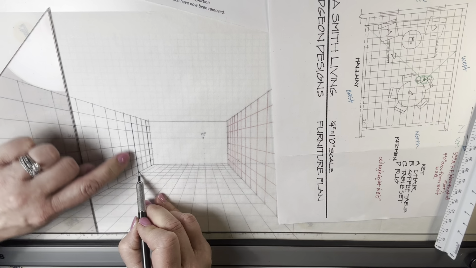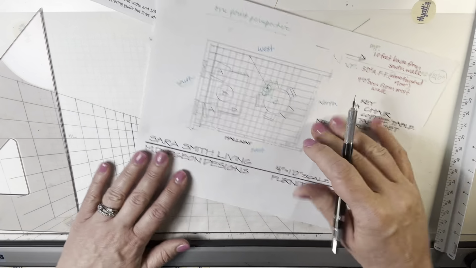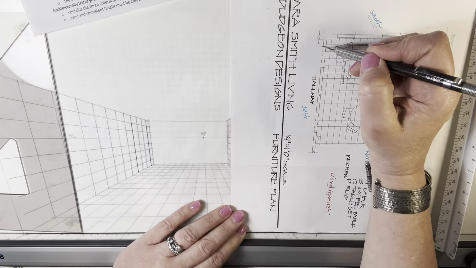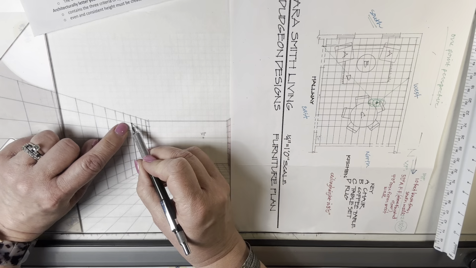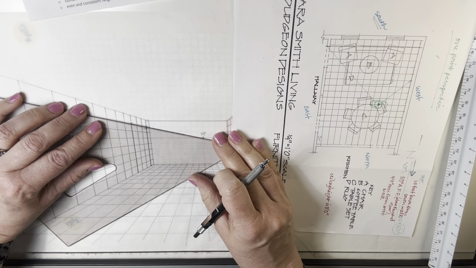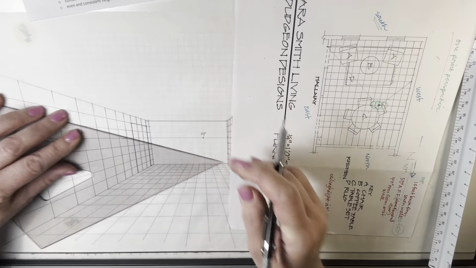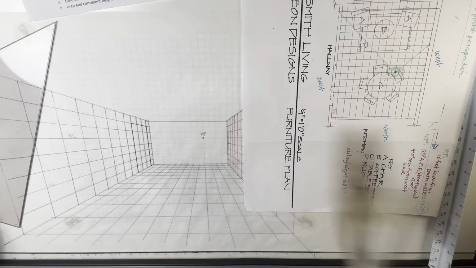Again, we know then that it's going to stop at the 7 foot mark. And to draw this line, all we have to do is connect this point and this point back to the VP, which was there already, but I'm going to draw it so that I complete my shape and my view. Okay, so we have that there.